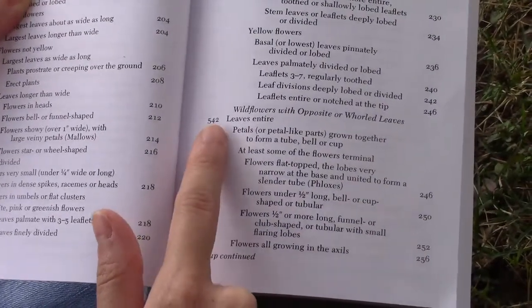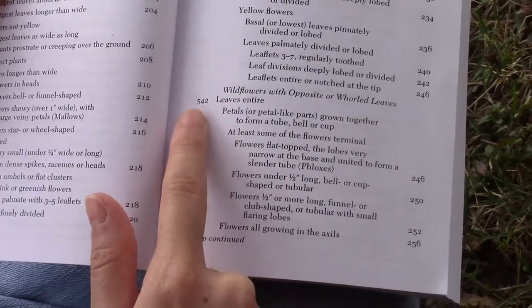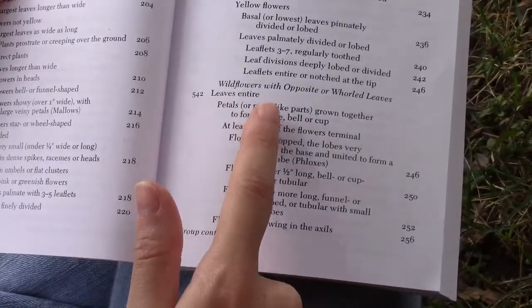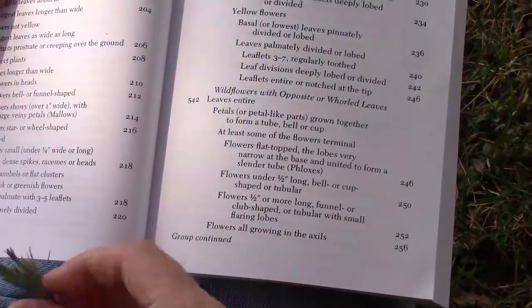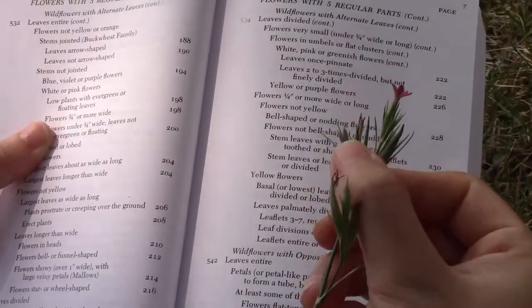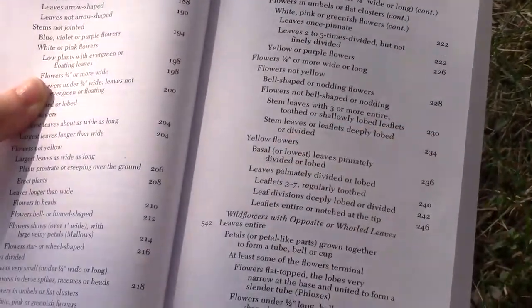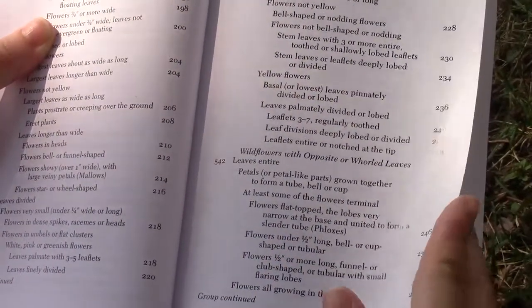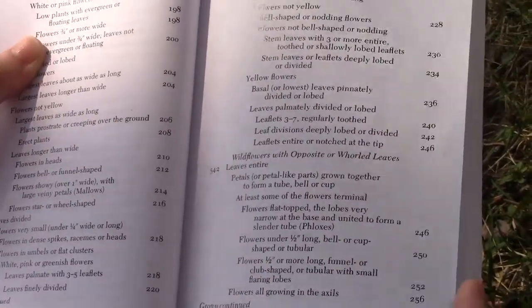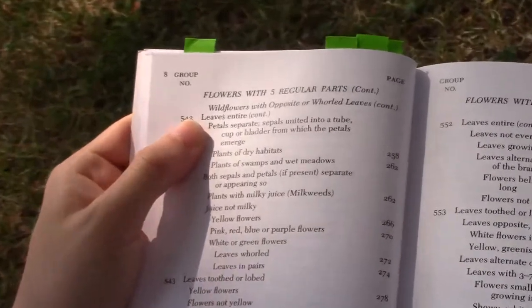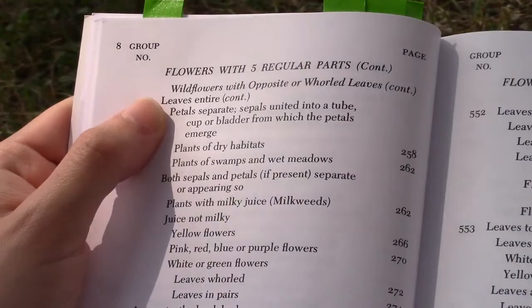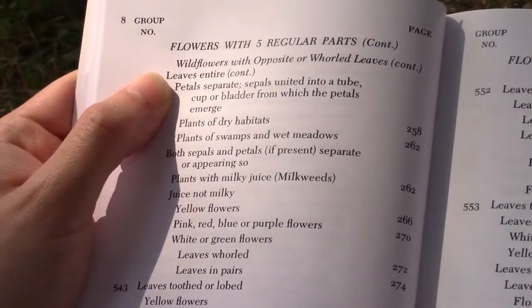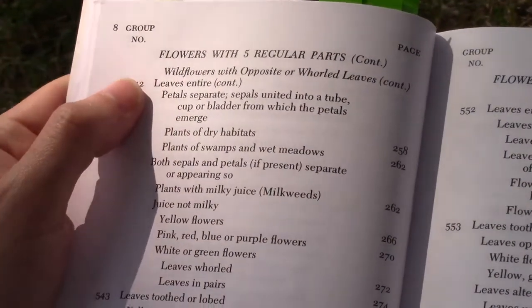Right now the first characteristic here, which is the furthest out, is petals or petal-like parts grown together to form a tube, bell, or cup. Looking at our petals, you can see they're all distinctly separate, so they do not form a tube, bell, or cup. The other characteristic paired with this one isn't on this page, so we'll flip it, and you'll see that it gives us another characteristic. This says petals separate, sepals united into a tube, cup, or bladder from which the petals emerge.